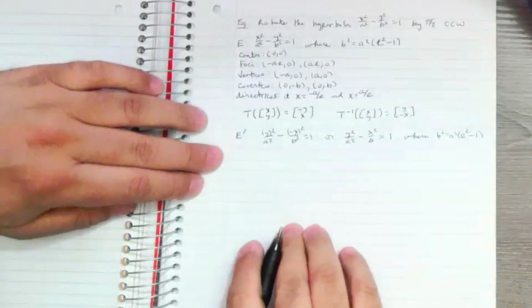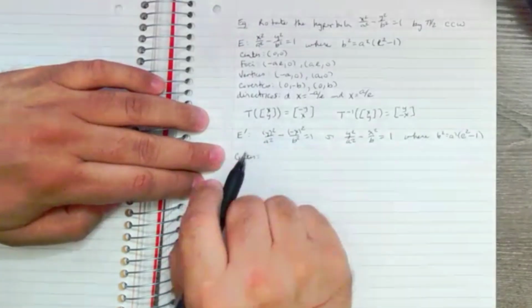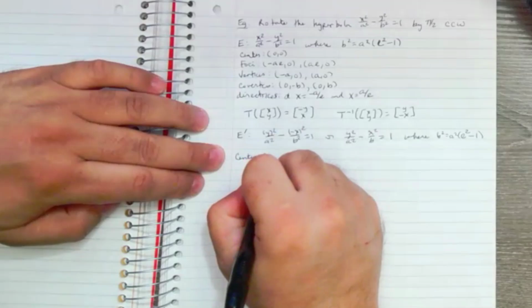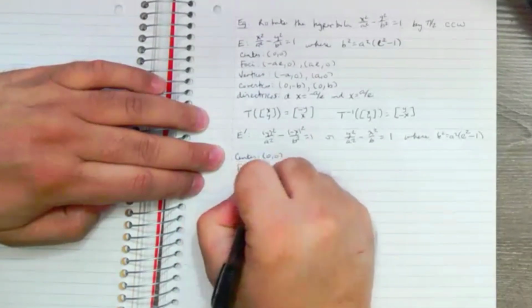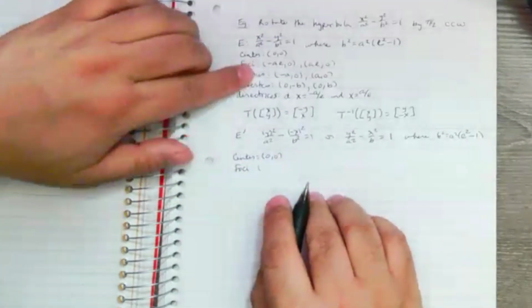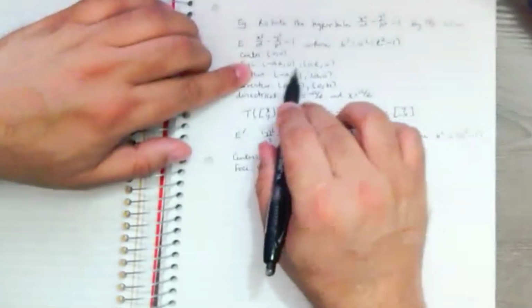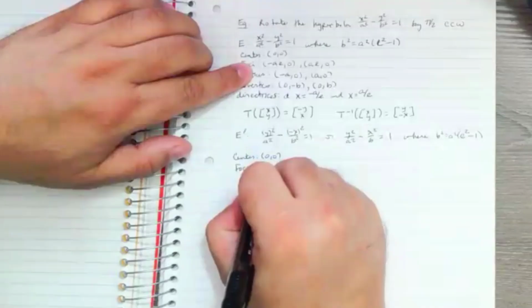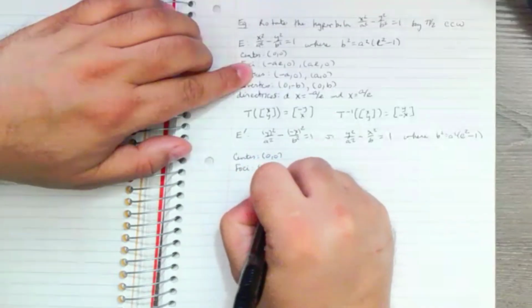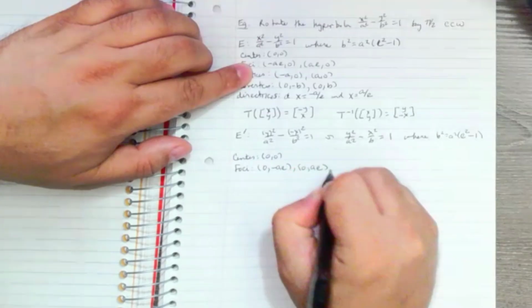So let's consider what happens to the points. The center is unchanged and remains at the origin. So let's look at the foci. So we apply the active transformation. The y values are 0, so they will not be affected. And so the foci are 0, negative a times the eccentricity, and 0, a times the eccentricity.